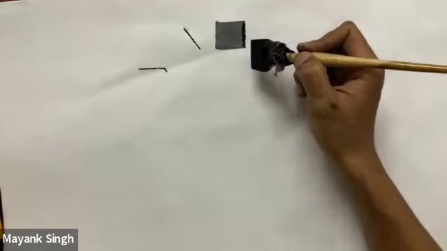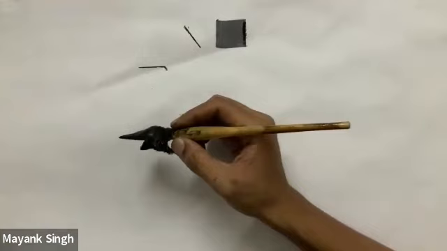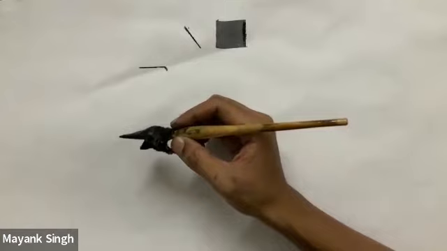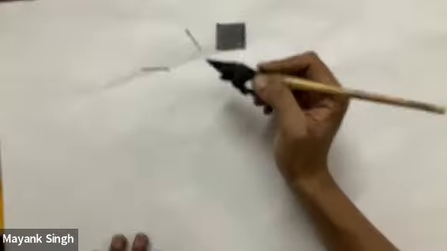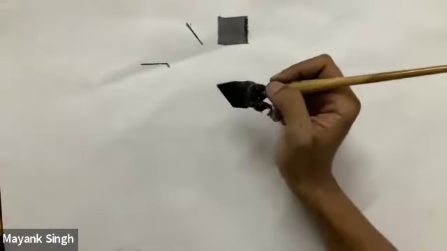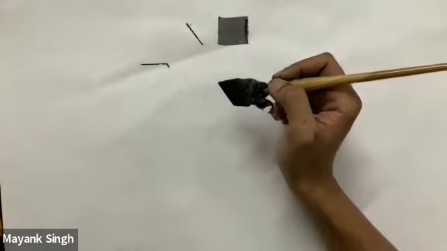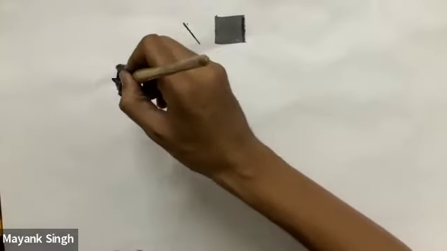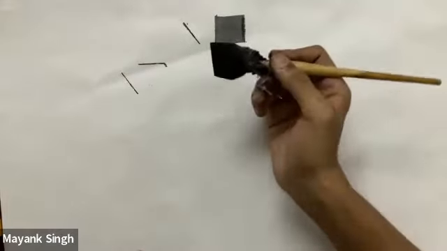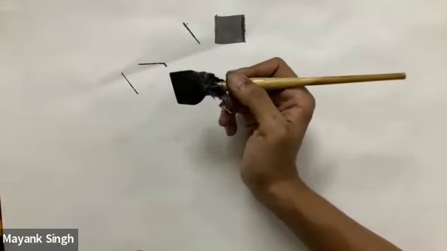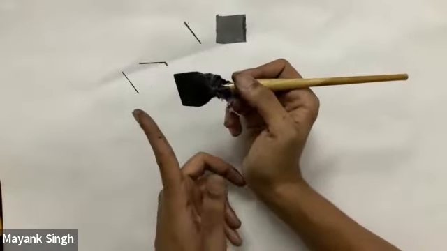Can you show me the pen and make the stroke? I'll help you. Sorry, who was it who showed me the pens? Jai Shri, sir. Yeah, can you please show me the pen again? I'll tell you how to use it. Make this angle with the pen. You hold the pen like this. It should be like this.